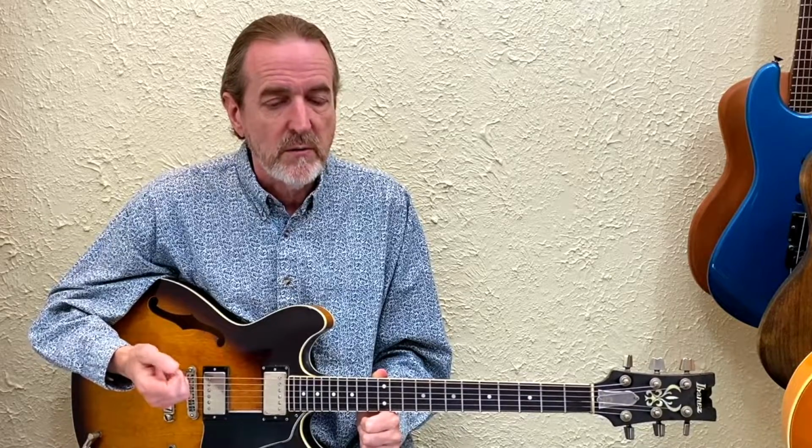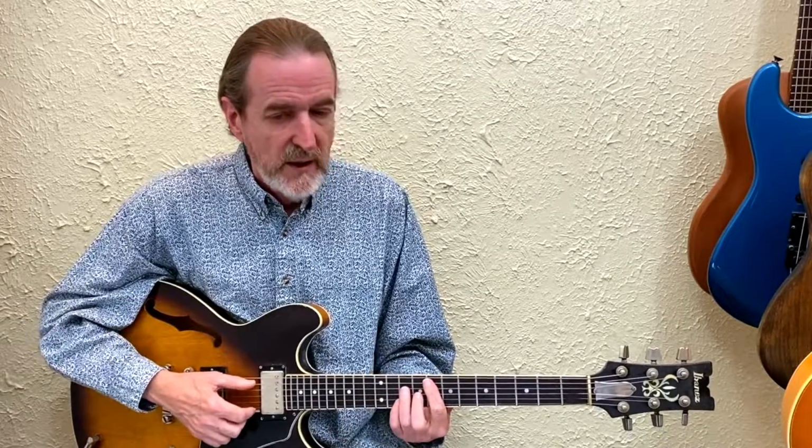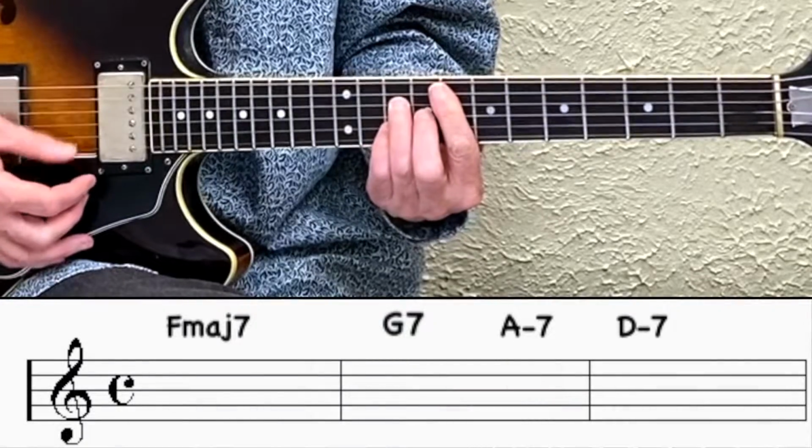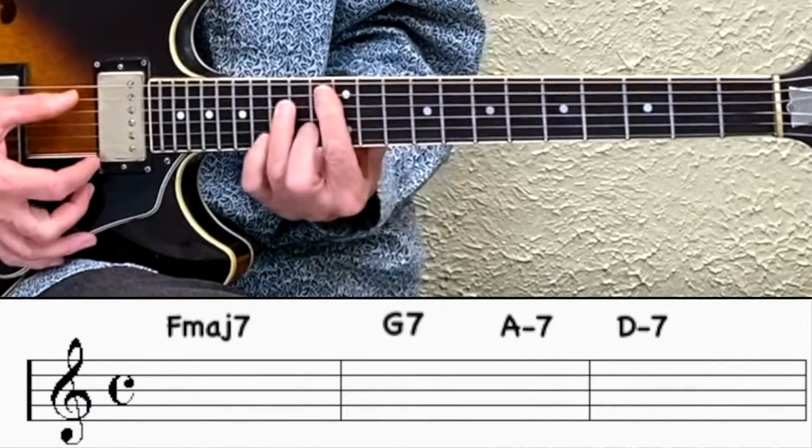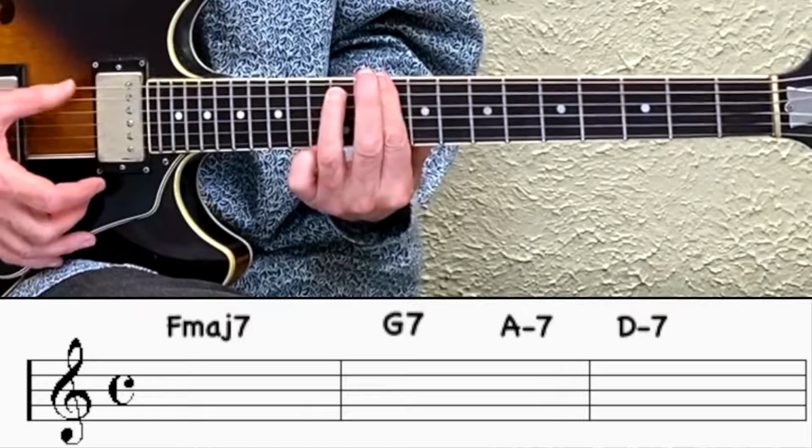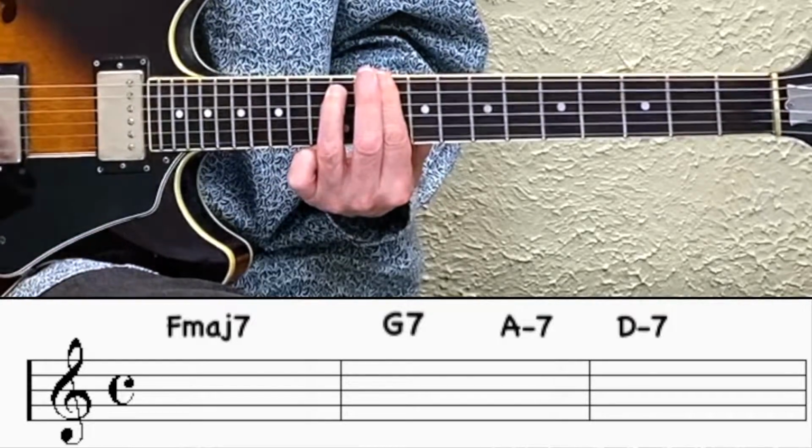Well, let's take another progression with F major 7 in it. We're trying to ascertain, is F 1 or is it 4? Okay? What if you were to see F major 7, G7, A minor, D minor? Is there a giveaway in that progression? Yes, there is. The G7. It's a dominant chord. There's only one dominant chord per key. It's 5. So if G is 5, what is 1?